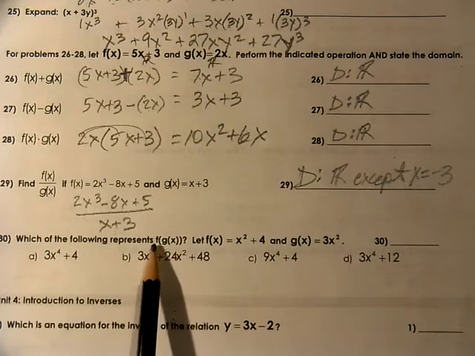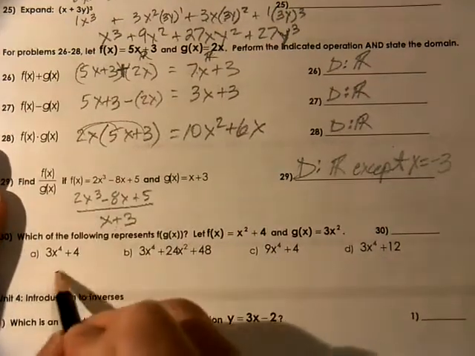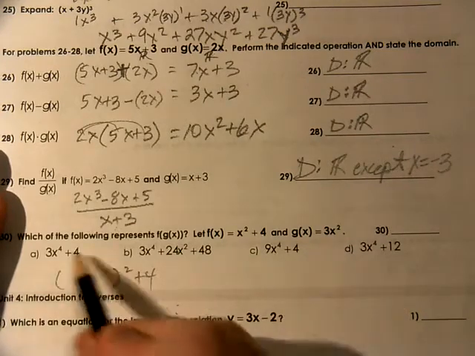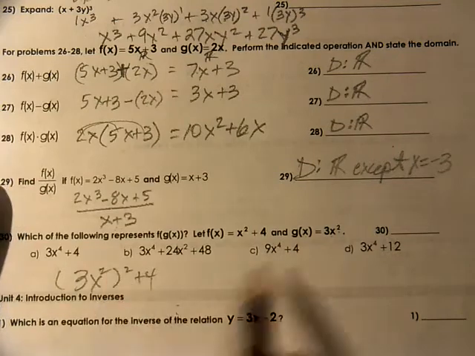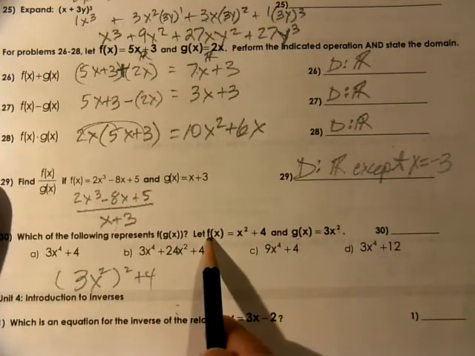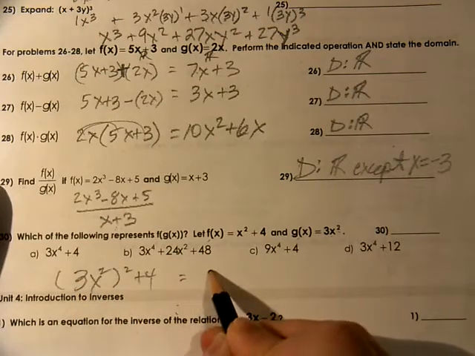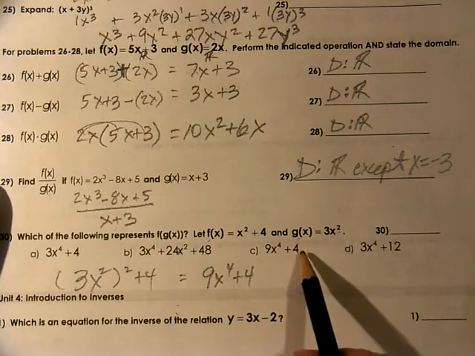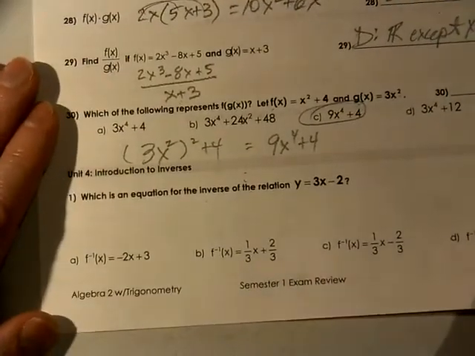Which of the following represents f of g of x? So the f function is something squared plus 4. So we're going to put our 3x squared, our g function, inside of the f. We're going to square that, so that's going to be 9x to the 4th plus 4. Just C. Just a couple more left.